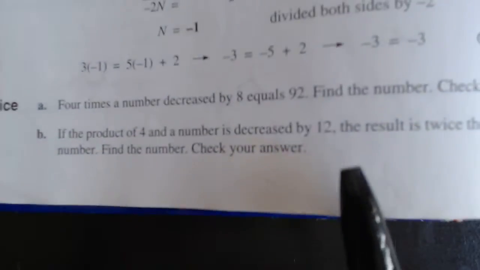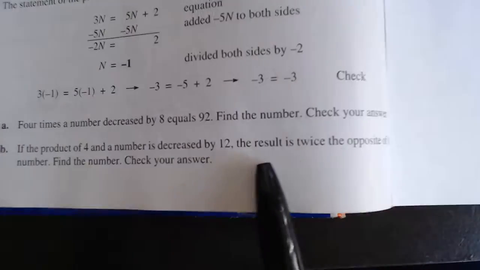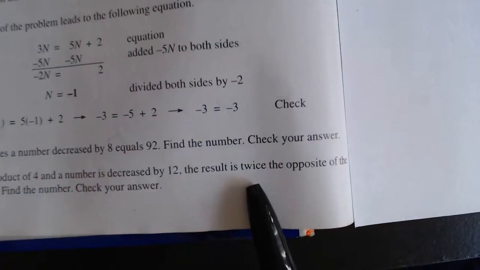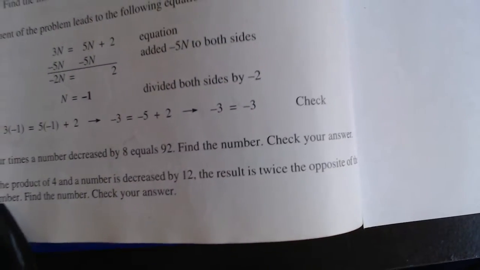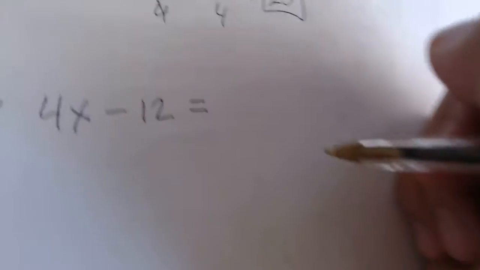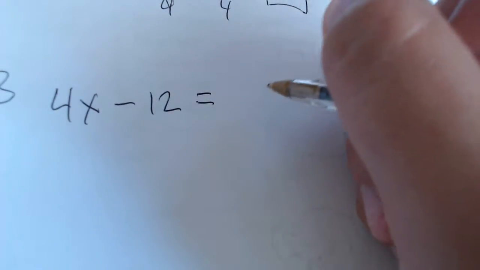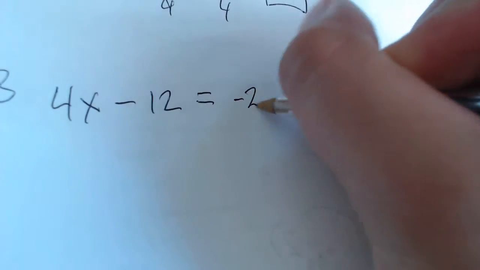Now they tell us the result. Now the result is another way of them saying equals. So the result is going to be our equal sign. And they tell us that it equals twice the opposite of the number. So how do we do twice the opposite of the number? Well, the opposite of the number would be negative x, and then twice that would be 2 times negative x, or negative 2x.